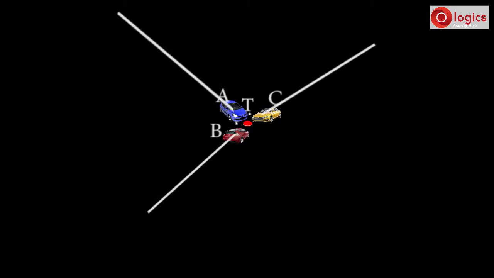Now, let us see what is coterminal vector. This is a point T. Towards this point, vehicles move and come to rest at this point. This can be represented by vectors A bar, B bar, C bar.